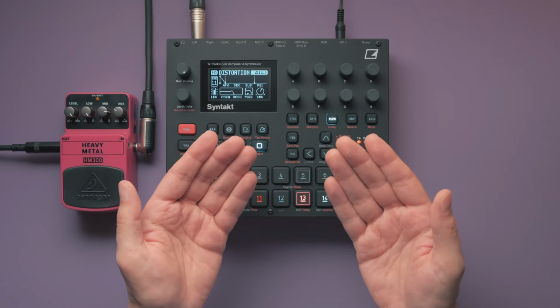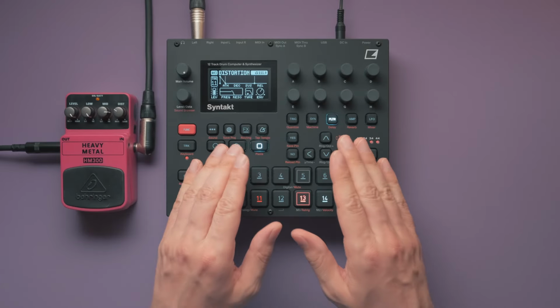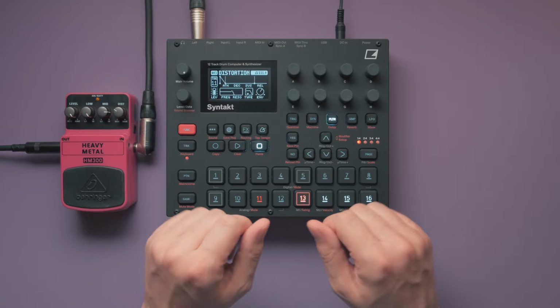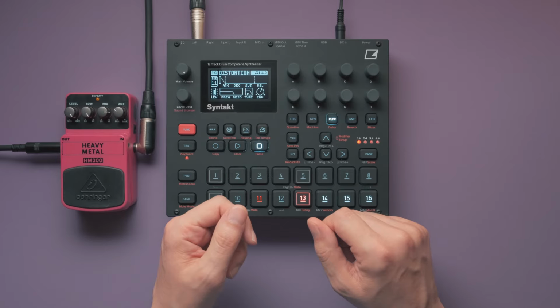Now the only thing that's missing is some distortion. The onboard overdrive on the Syntakt is way too tame for the job, so we'll have to get some help.